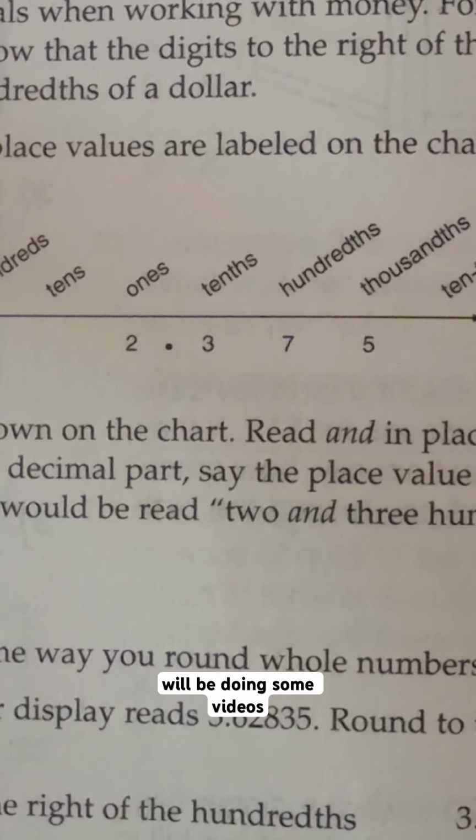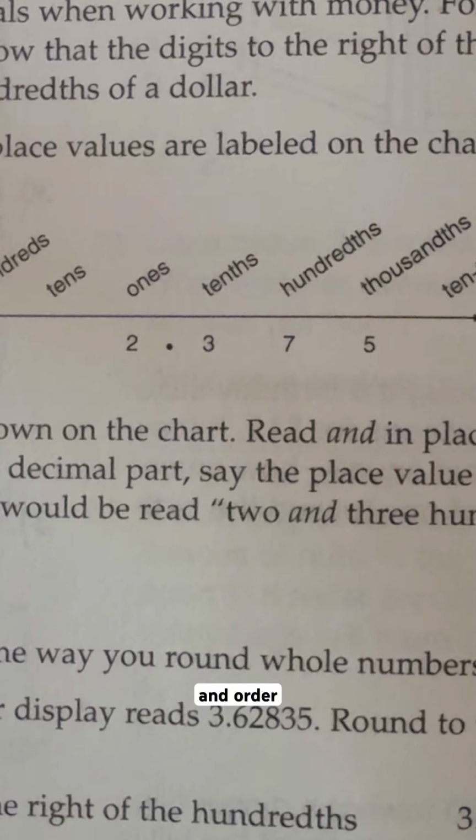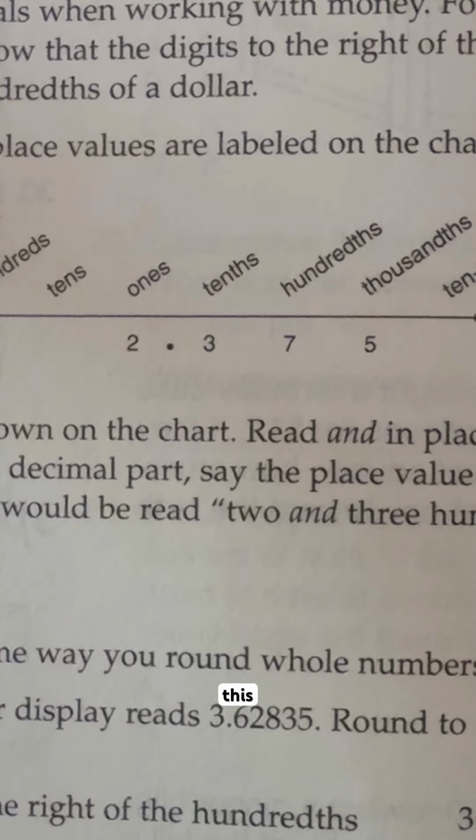We will be doing some videos on how to compare and order numbers as well in this section.